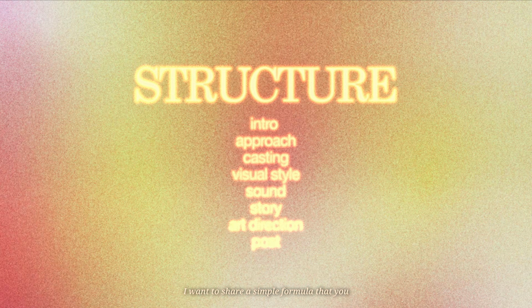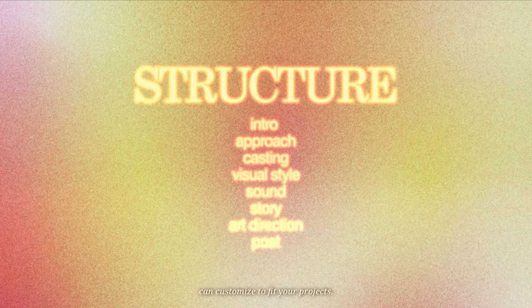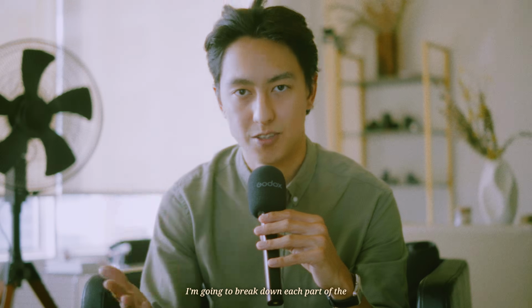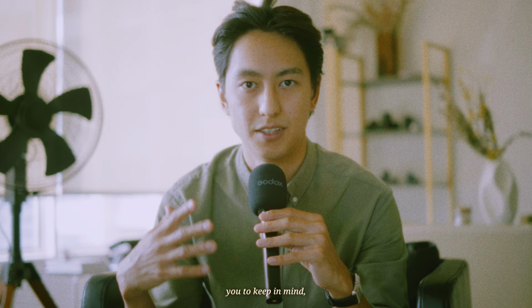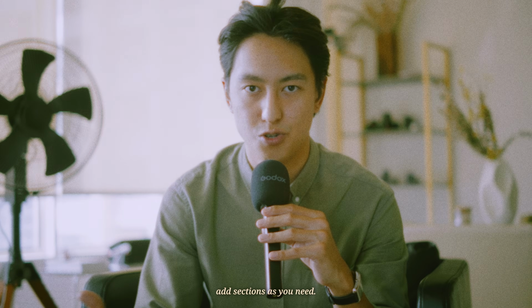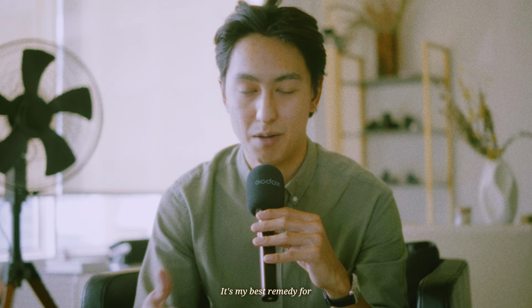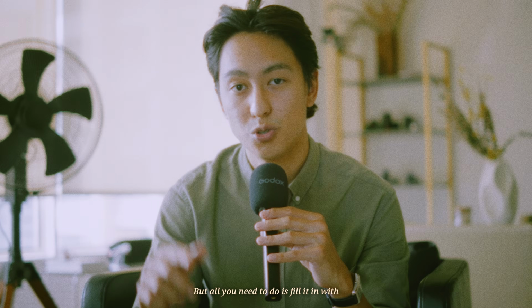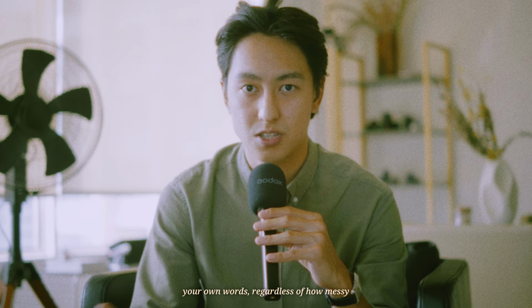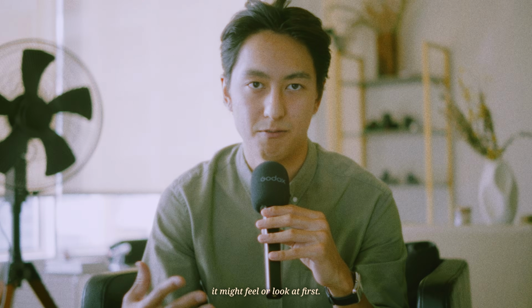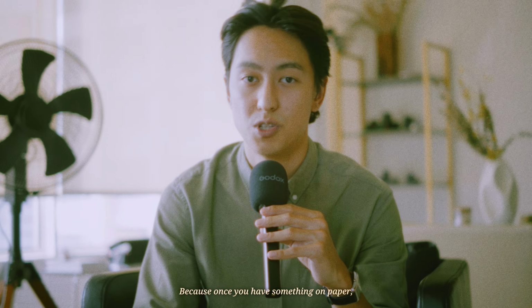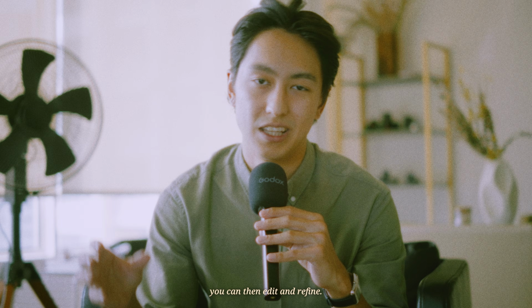I want to share a simple formula that you can customize to fit your projects. I'm going to break down each part of the structure, but I want you to keep in mind you can mix things up or add sections as you need. It's my best remedy for that blank page syndrome, but all you need to do is fill it in with your own words, regardless of how messy it might feel or look at first, because once you have something on paper, you can then edit and refine.